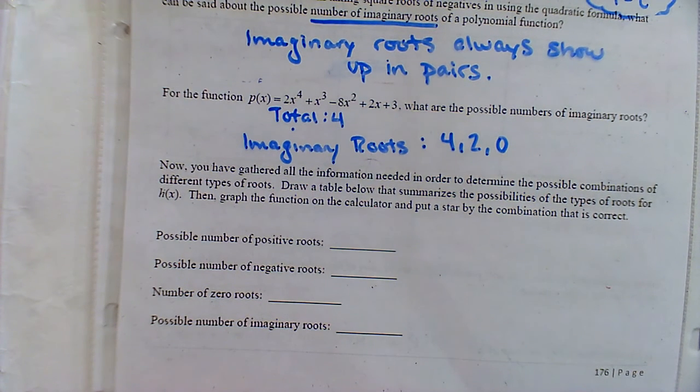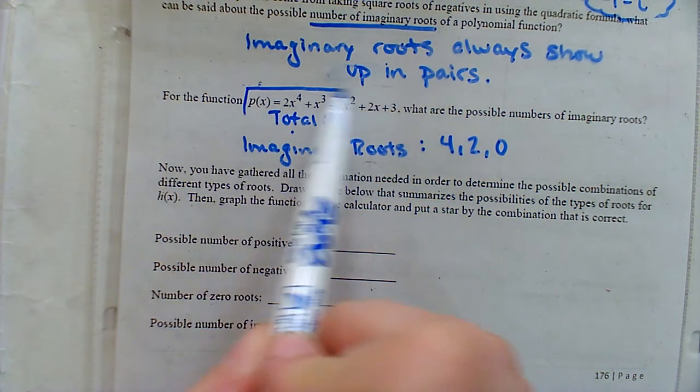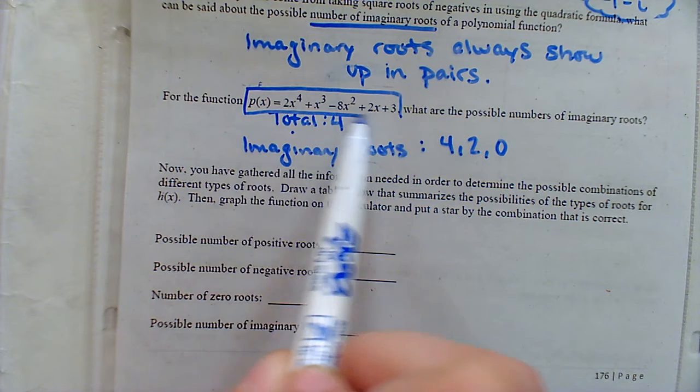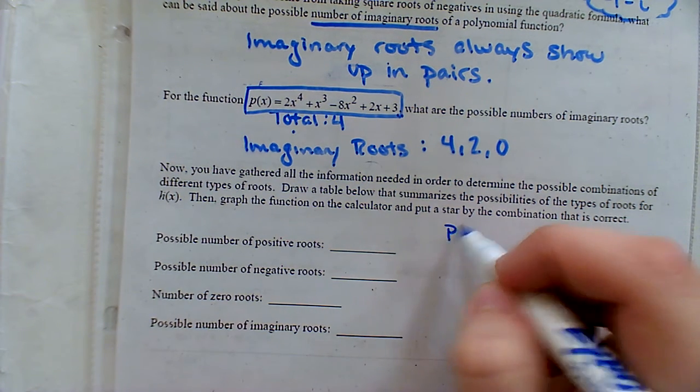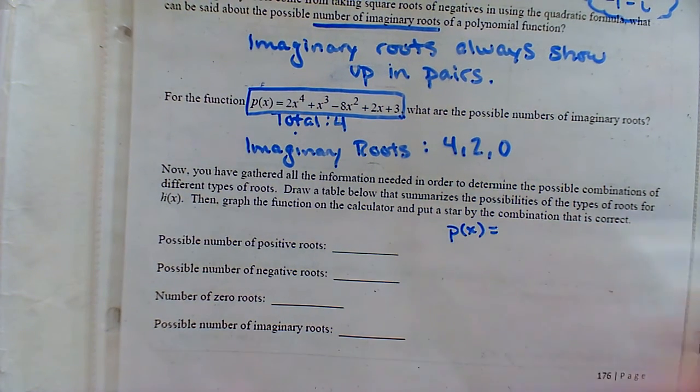Okay, which combination of positive x-intercepts, negative x-intercepts, 0, and imaginary is the right one for a particular graph. All right, so I think, let's see. Now that you've gathered all the information, draw a table. Okay, let's go ahead and use this same equation as we did from yesterday because we already know some things about that. All right, let's go ahead and practice our Descartes rule of signs.